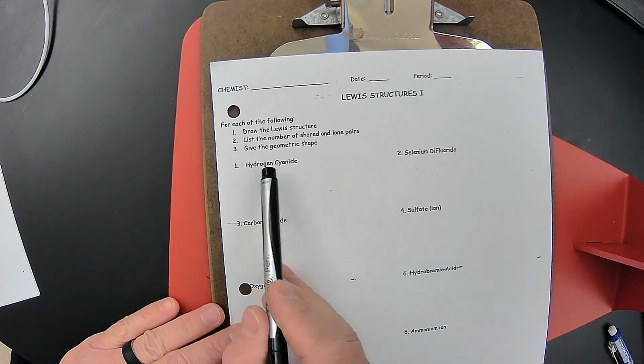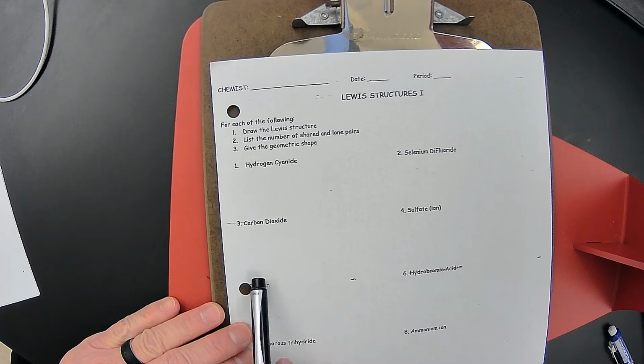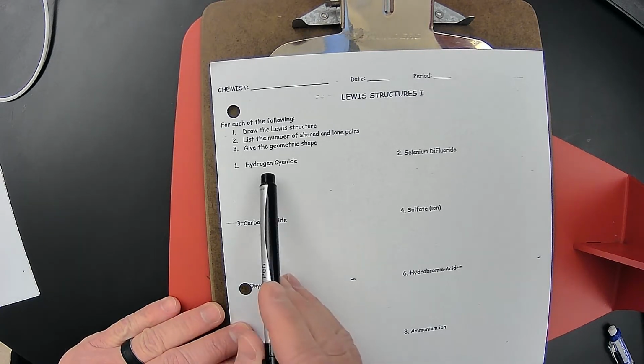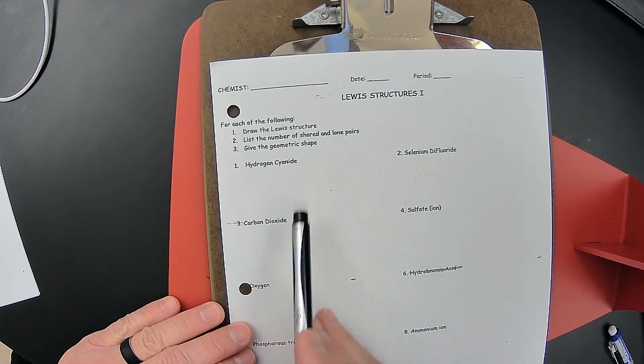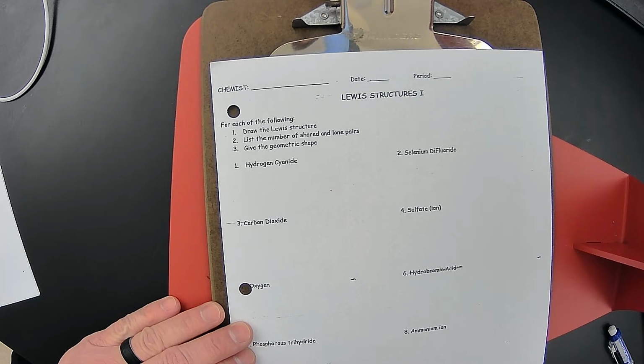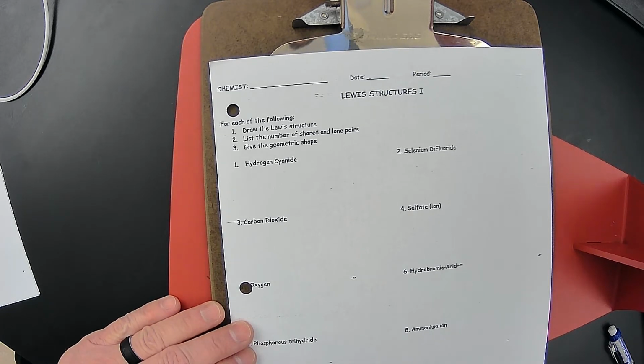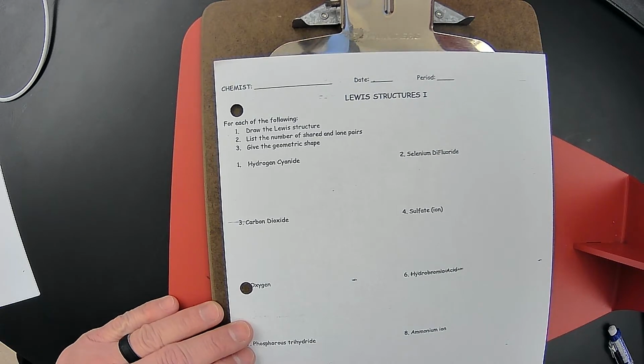Each one of these names I have placed on the front board. And for each one of the names in blue, I have placed the skeletal structure, step 1 for that specific molecule.